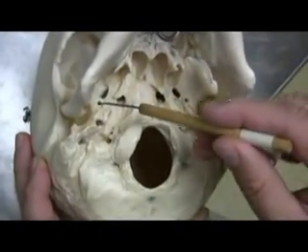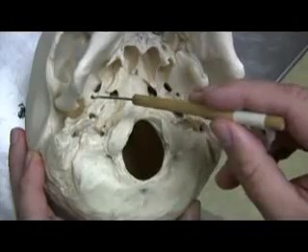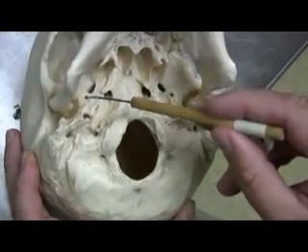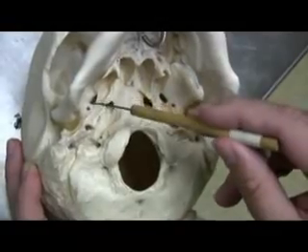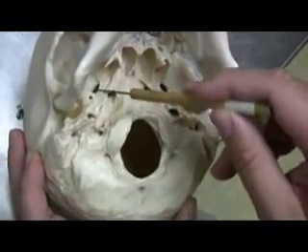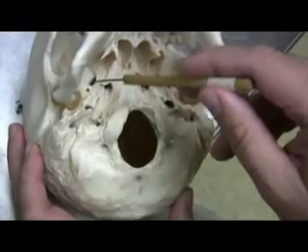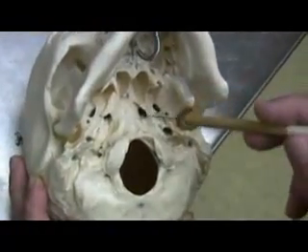This hole here is the foramen spinosum. Foramen spinosum contains the medial meningeal artery. And then the big hole in front of it is the foramen ovale. That is going to be the point of exit, if you will, for the mandibular branch of the trigeminal nerve.